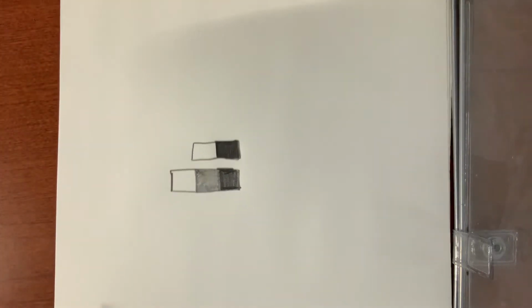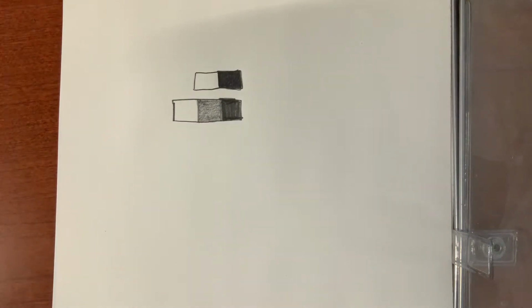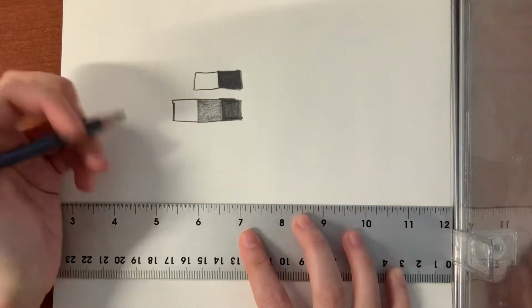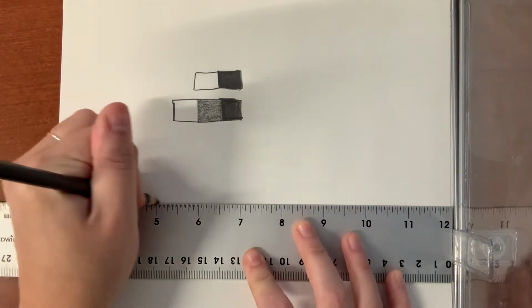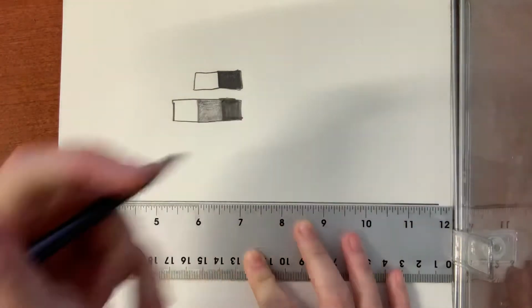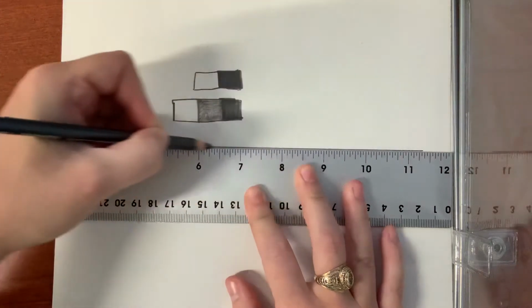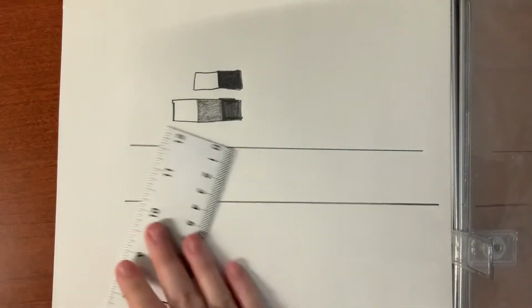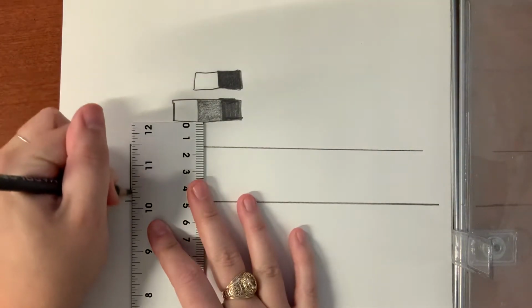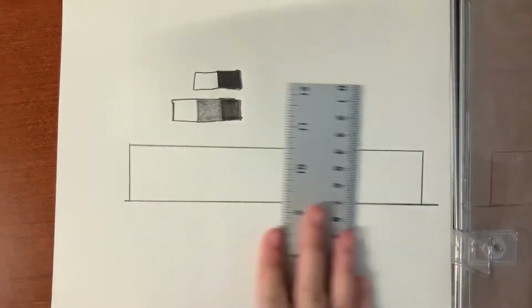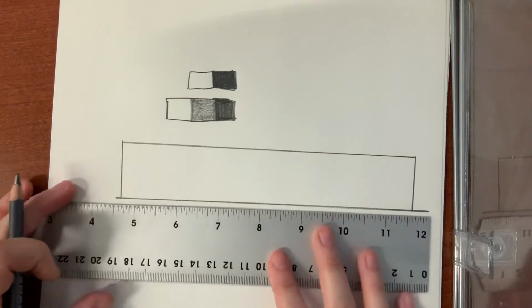So what I would like for y'all to do in your sketchbooks, I'm going to use a ruler for this since we're not just talking about it. You are going to make a value scale. So we'll start by creating this lovely box.